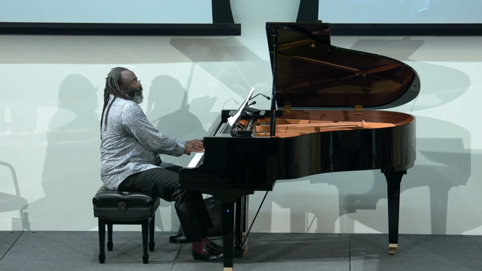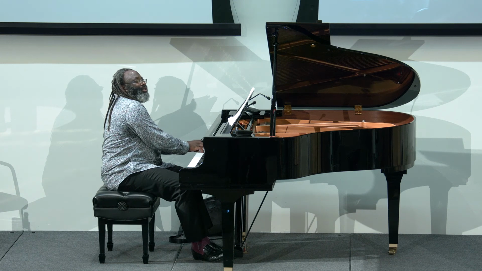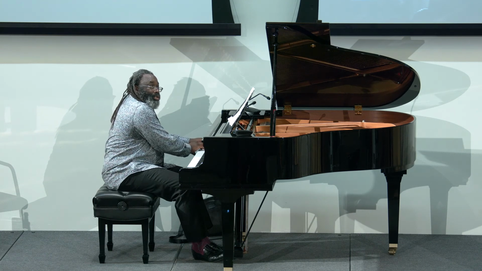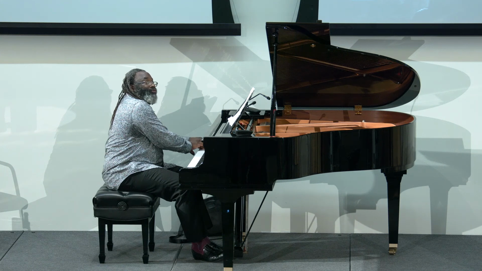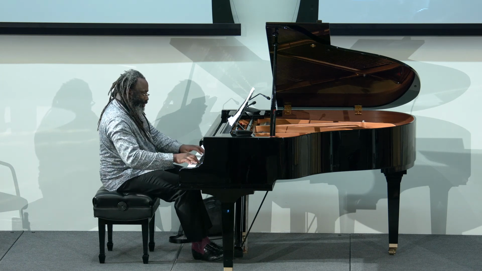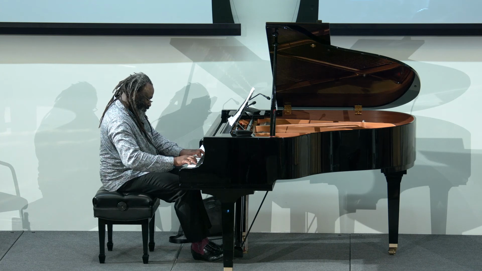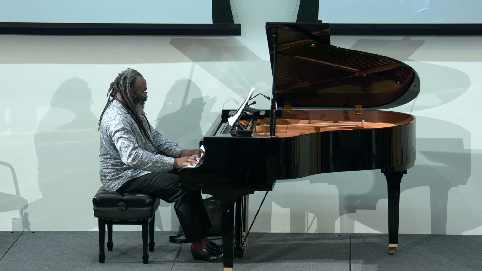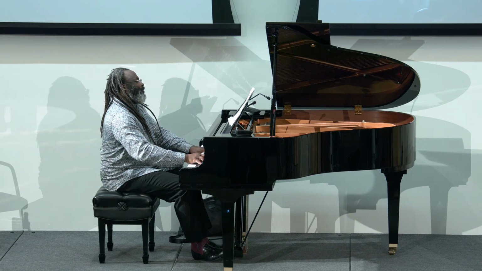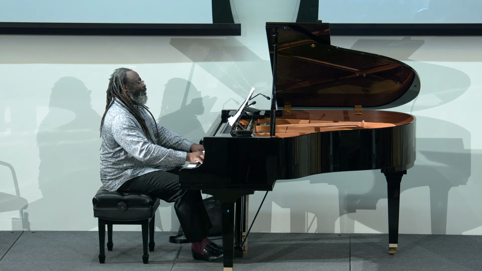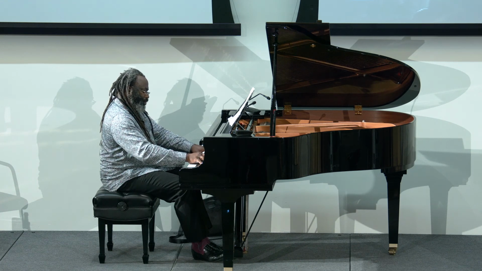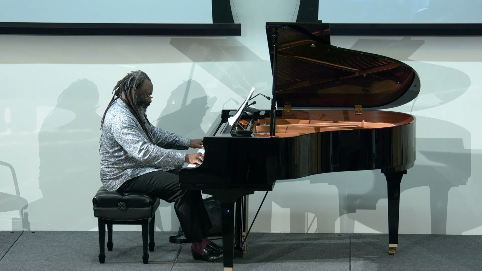Scale has eight notes. 1, 2, 3, 4, 5, 6, 7, 8, which is 1, 2, 3, 4, 5, 6, 7. Eight.